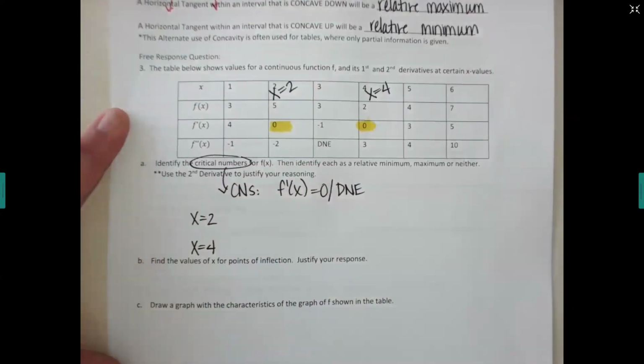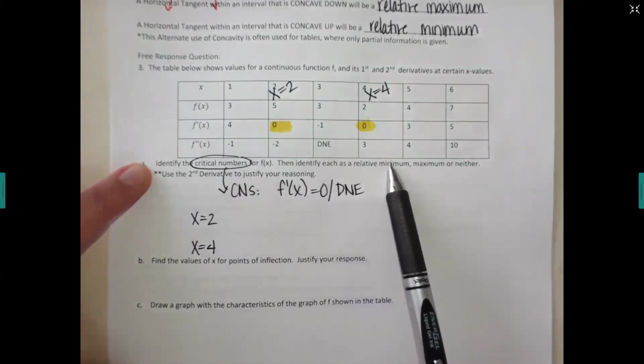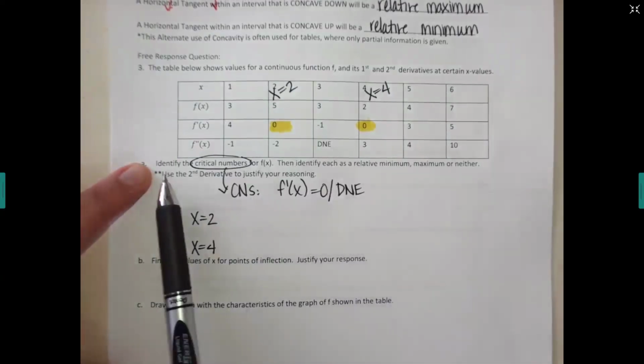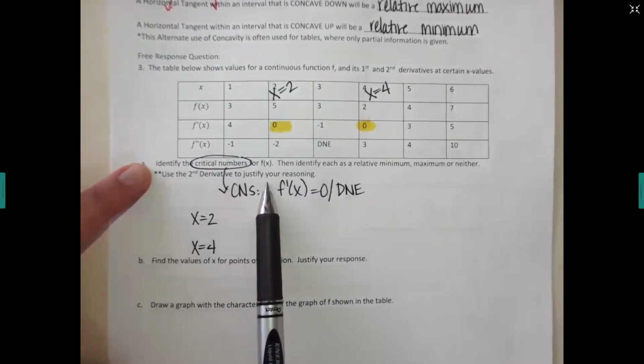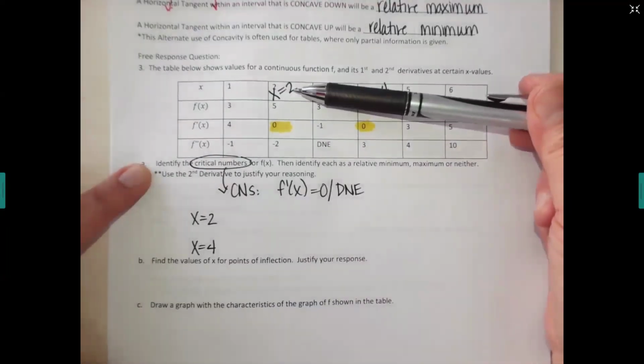Okay, so let's read the instructions again. It said to identify the critical numbers. We did that. Remember, critical numbers could be a max or a min. Then it says identify it as a min, a max, or neither, but use the second derivative to justify your reasoning. So let's come here to 2 first.